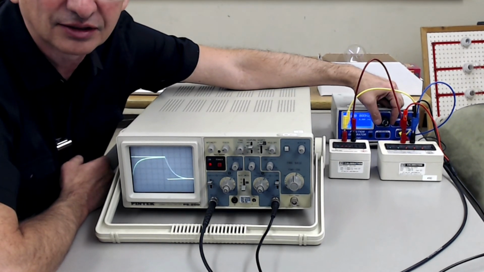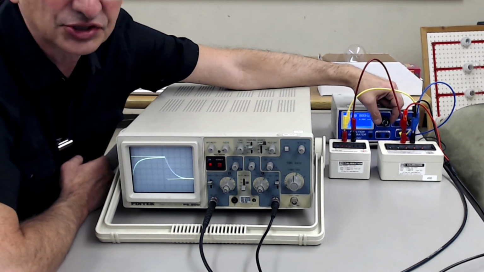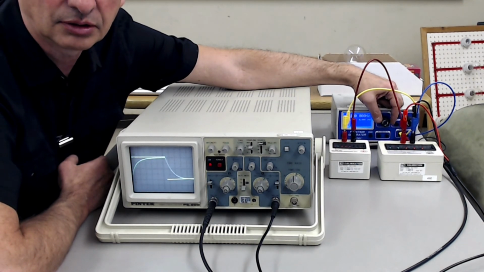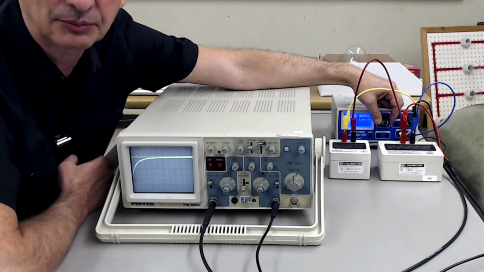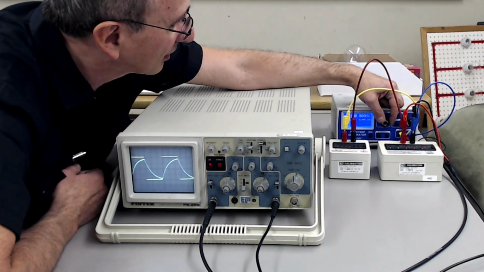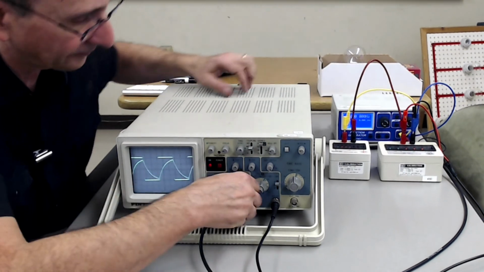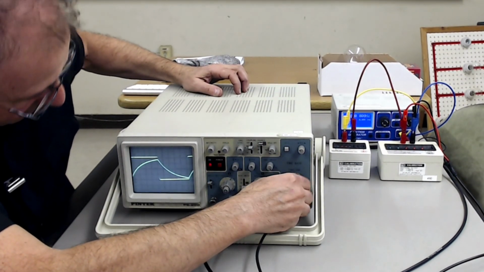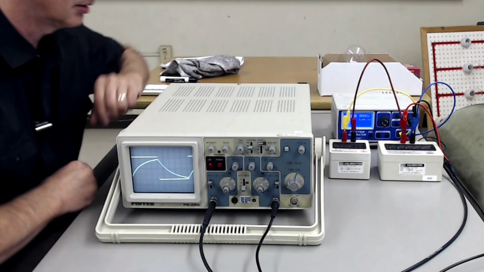Do you see that? So I'm really changing how fast the signal changes, and now I'm giving the capacitor more time to charge up, and that's what happens. Okay, let me go back to my 1000. Now, I can also change the capacitor.